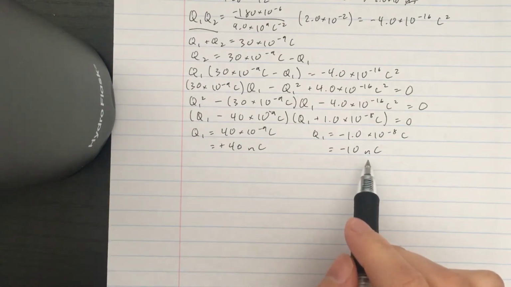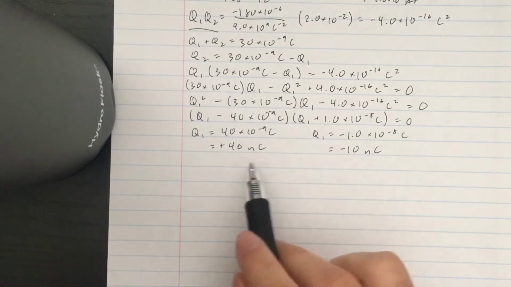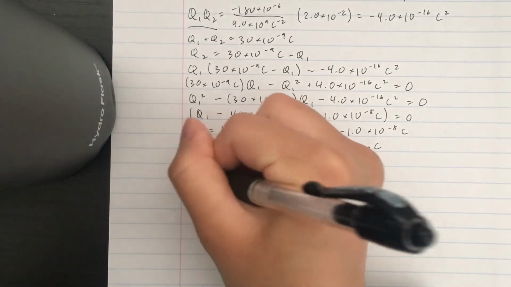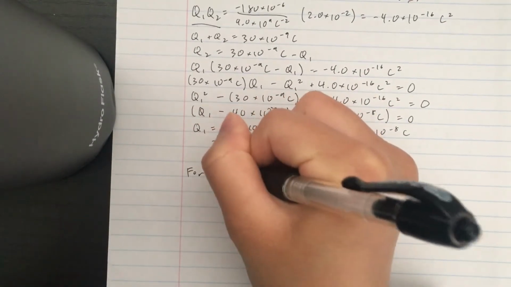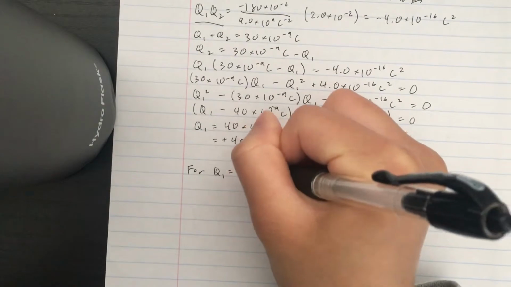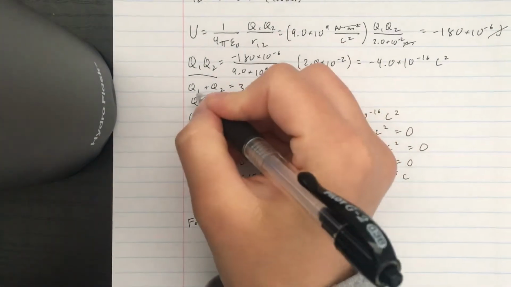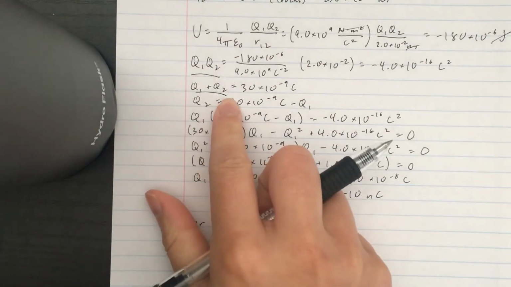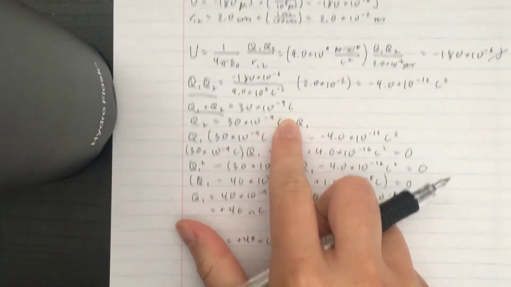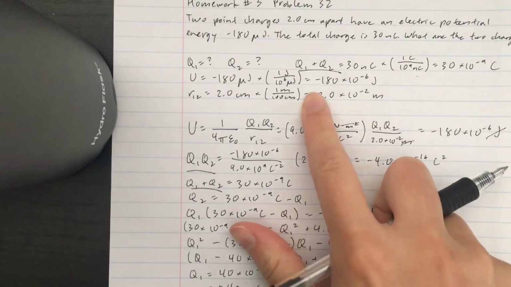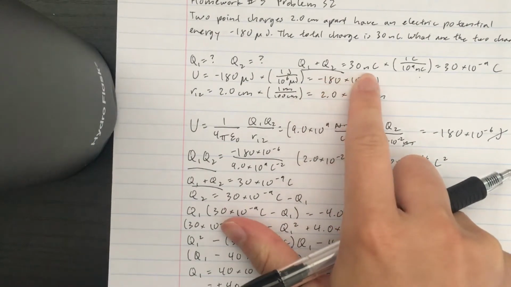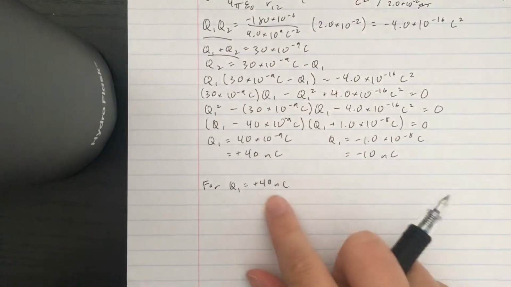Let's solve for Q2 for both of these. For Q1 equals plus 40 nanocoulombs, let's plug it into the original equation, Q1 plus Q2 equals 30 nanocoulombs.